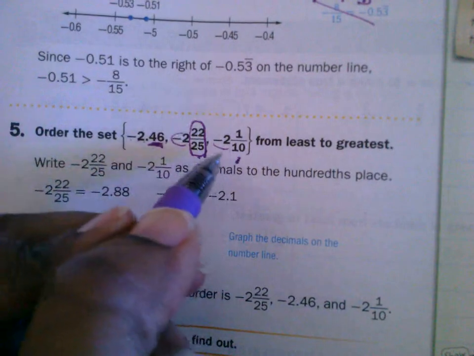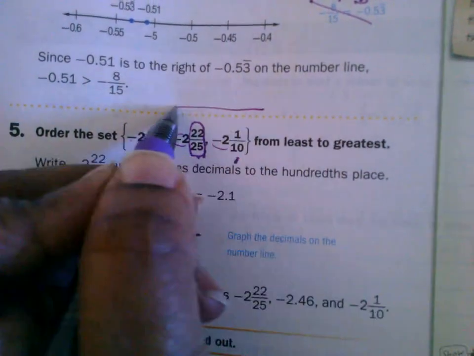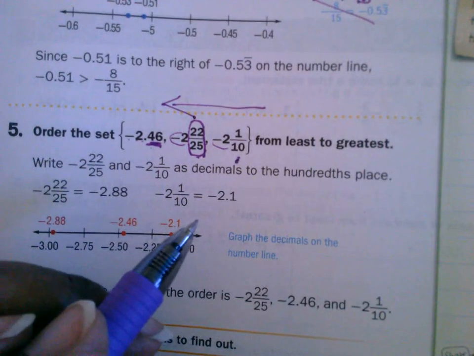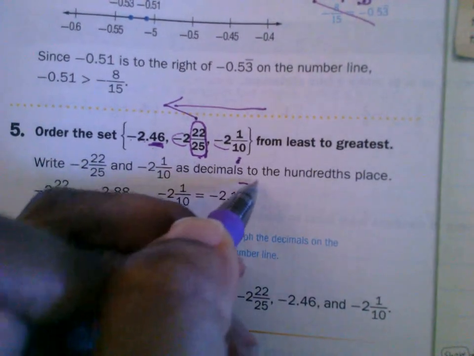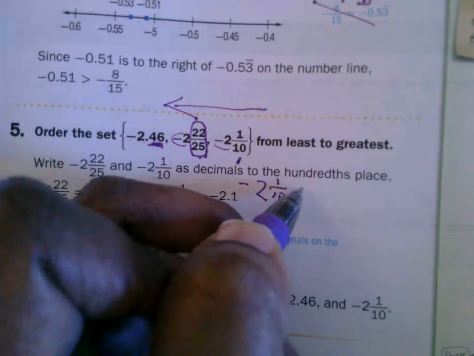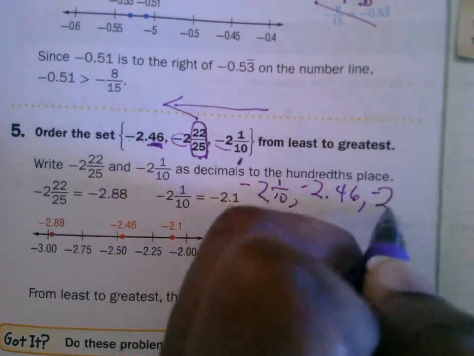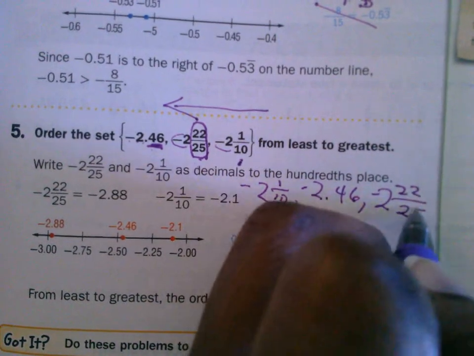So if I were to put these in order coming away from 0, it would be -2 and a tenth, -2.46, and -2 and 22/25.